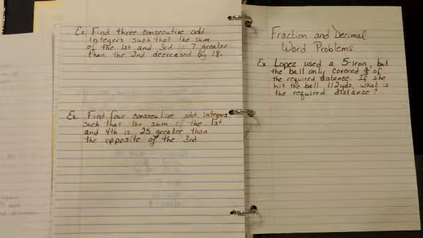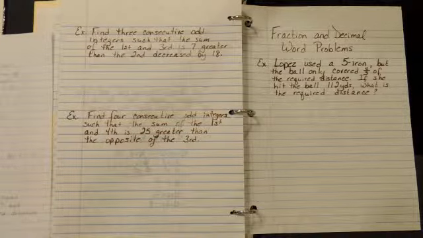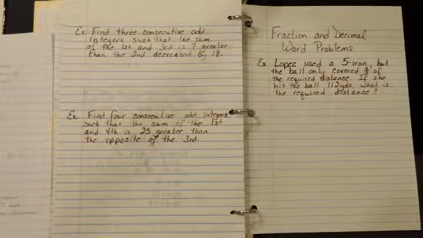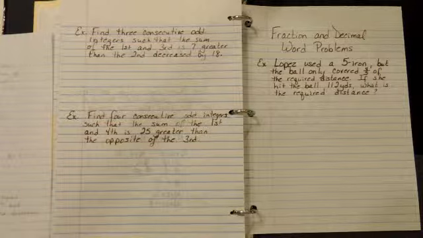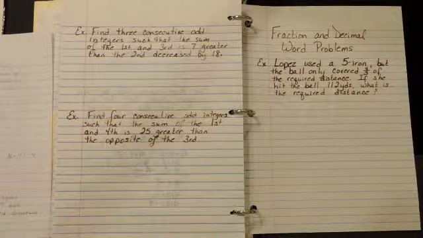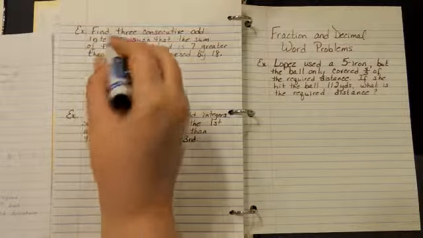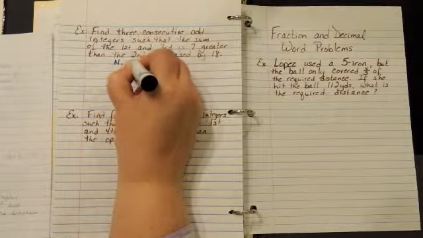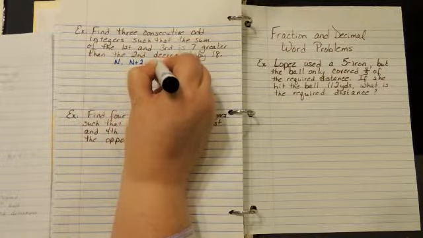Let's try another one. Find 3 consecutive odd integers such that the sum of the first and the third is 7 greater than the second decreased by 18. Okay, so we have 3 consecutive odd integers, so that's n, n plus 2, and n plus 4.